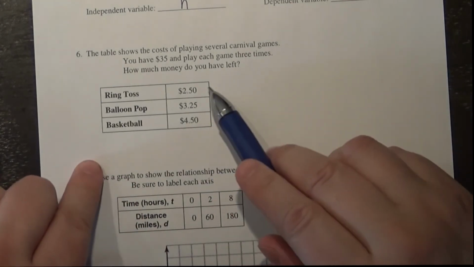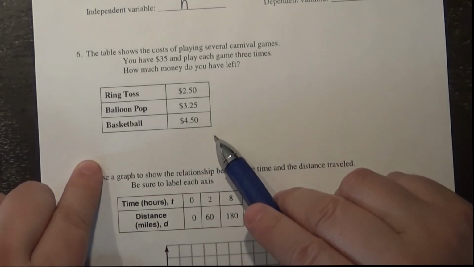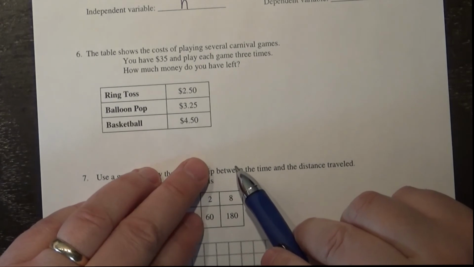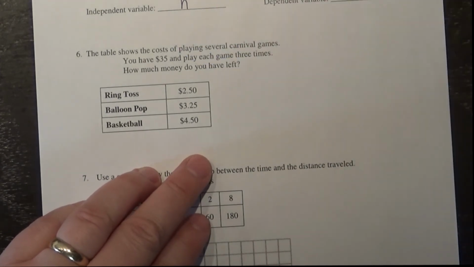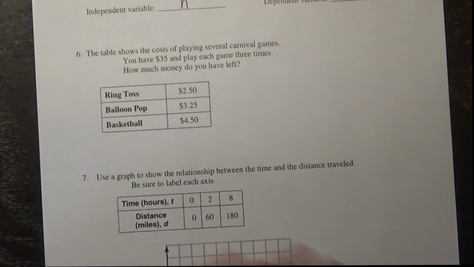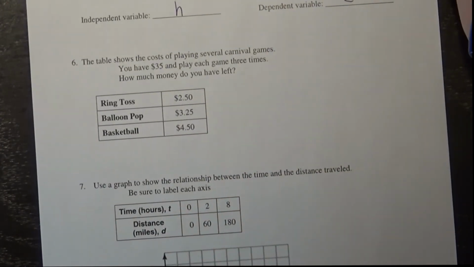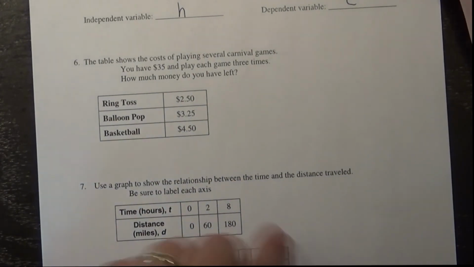Some of you may prefer just to multiply each of these by 3, add them up to get a total, and take that sum and subtract it from 35. That would work as well. All right, I'm going to set it up here on our study guide and on our video as an equation.